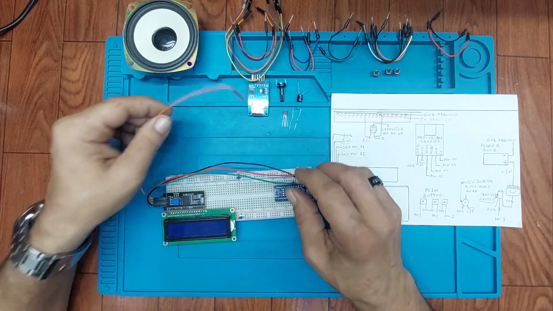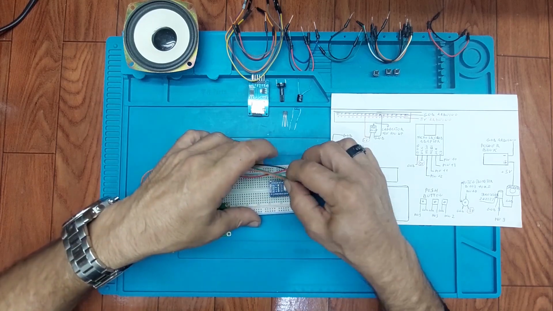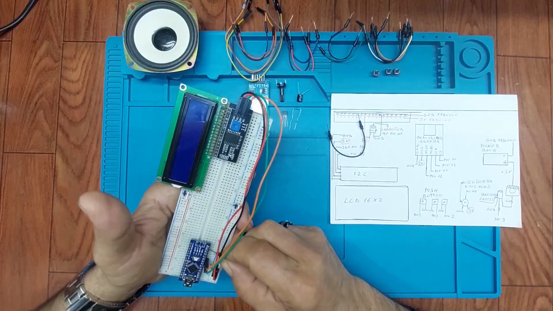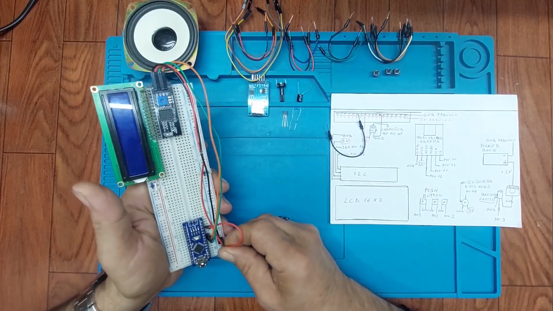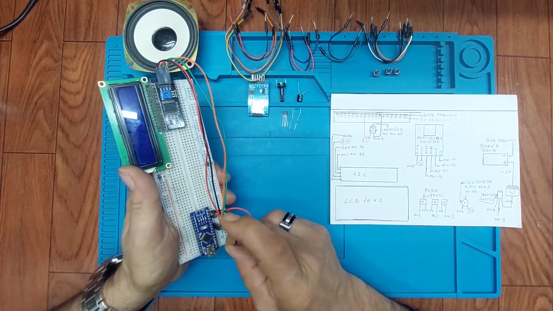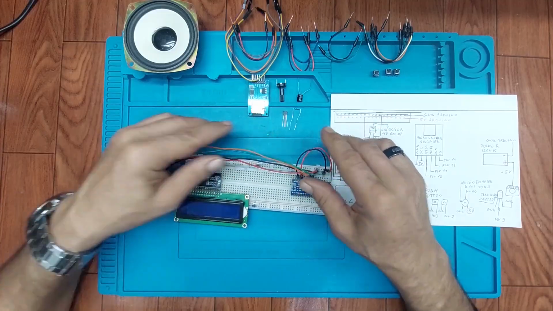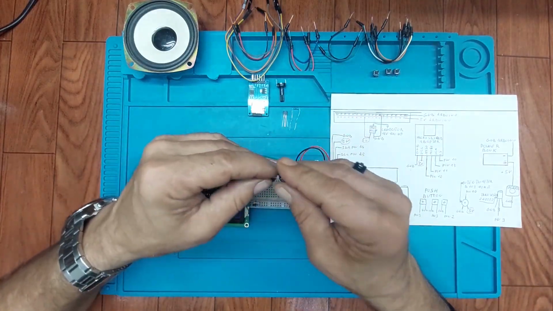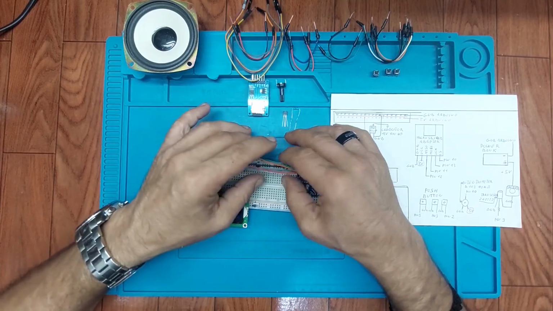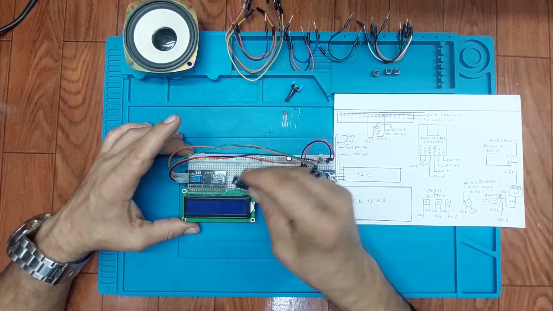amplifier. For this project, we will use an Arduino Mini, a breadboard, jumper wires, a 16x2 I2C LCD display, and a microSD card module. We will add 3 push buttons, a 10K potentiometer, a 2N2222 transistor, a 100 ohm resistor, a 16V 100 microfarad capacitor, speaker, and a 3.7V external battery. As always, I have prepared the wiring diagram, which you can find in the description below.